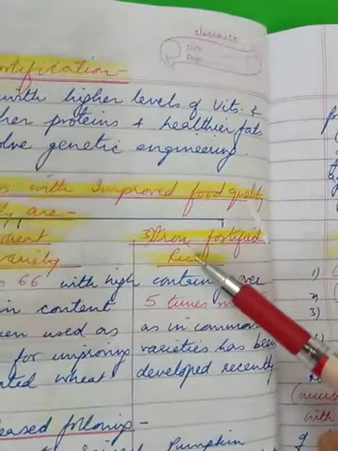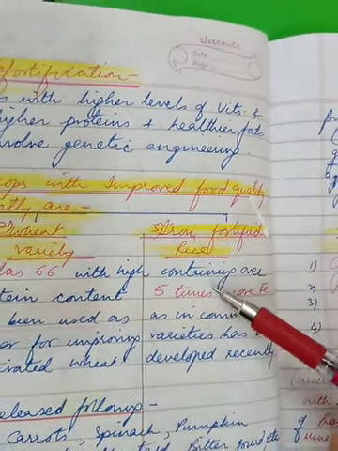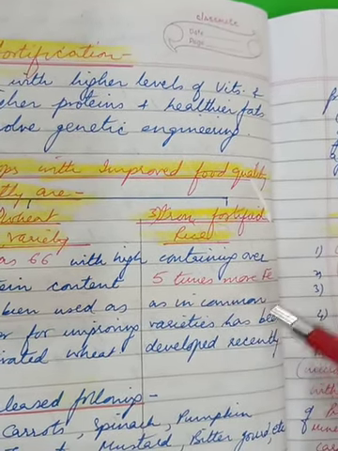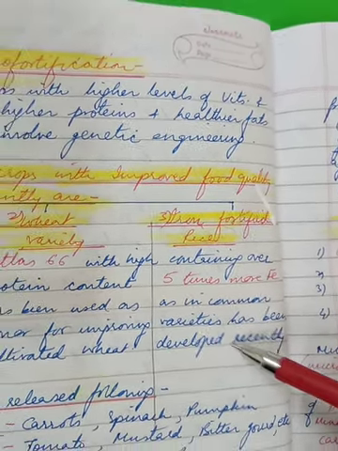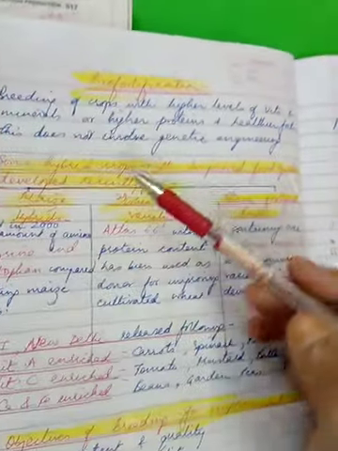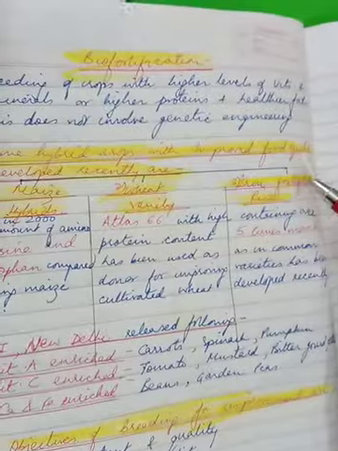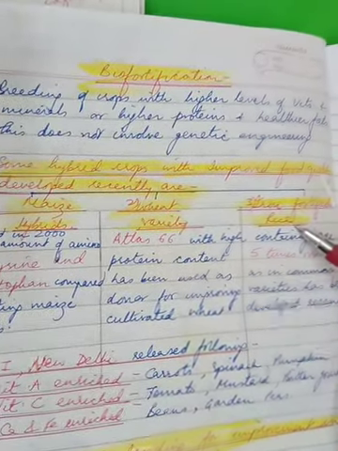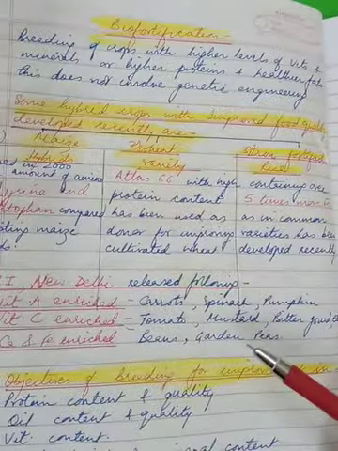And the third is iron fortified rice, which contains 5 times more iron as compared to varieties that have been developed recently. So whether we talk of Atlas 66 or the maize hybrid or the rice hybrids, they have better fortified food values than the normal varieties.